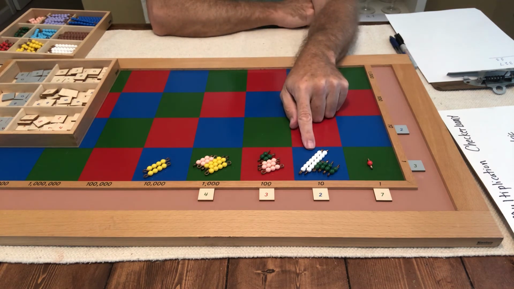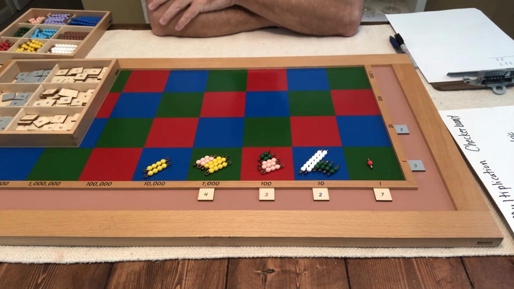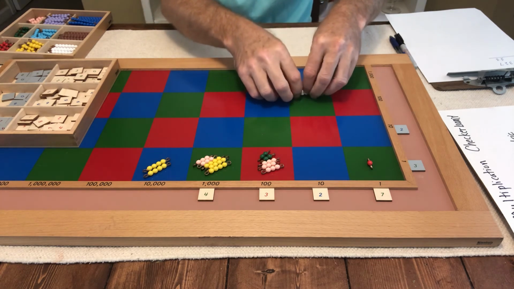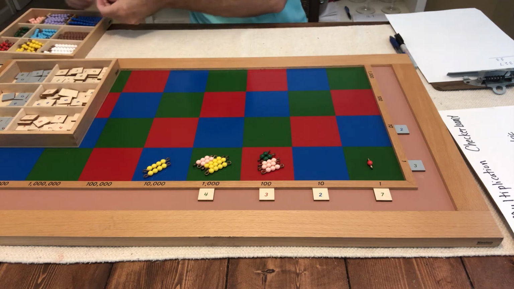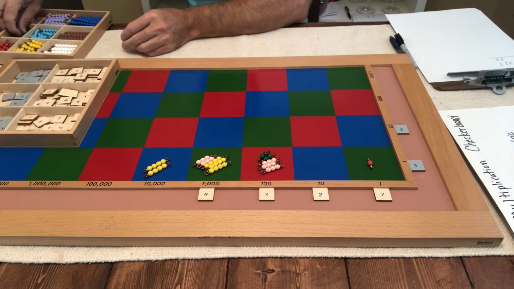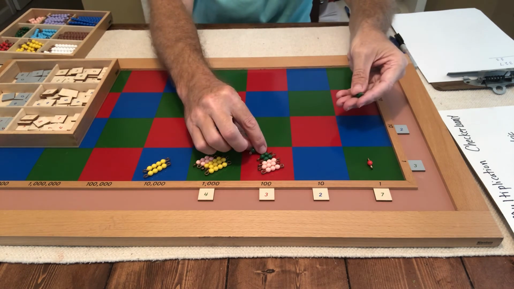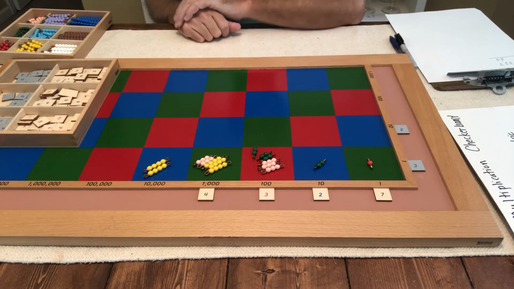Here I have 2 7s, which is 14, and I have 4 2s, which is 8, and 14 and 8 is 22. So I'm going to exchange this for 22. 2 7s is 14, 15, 16, 17, 18, 19, 20, 21, 22. 22. The 2 goes here for 20, and that 2 goes there for 2.